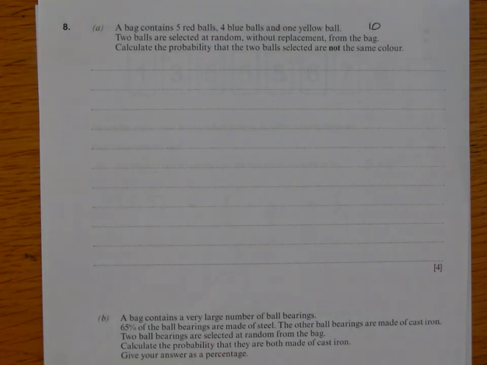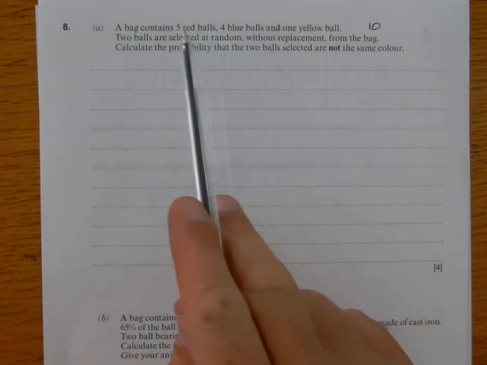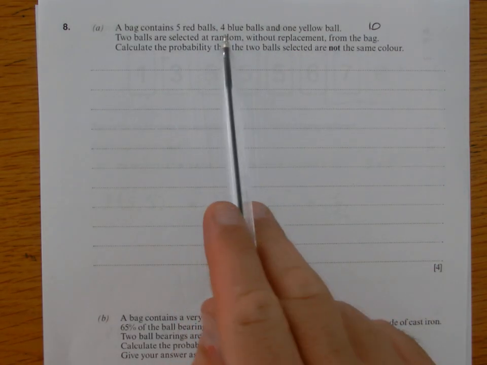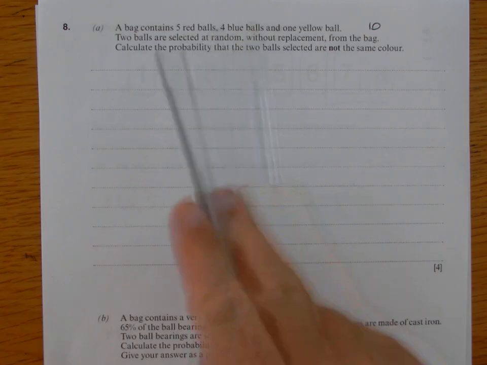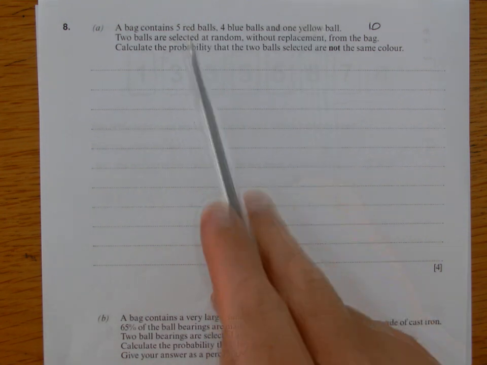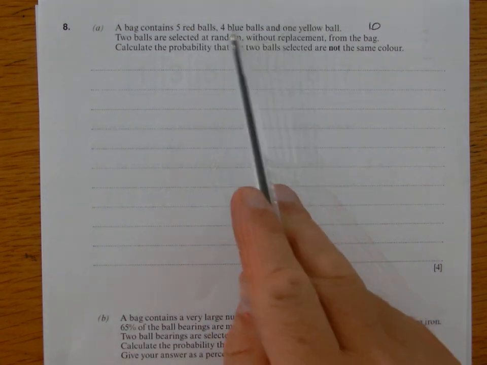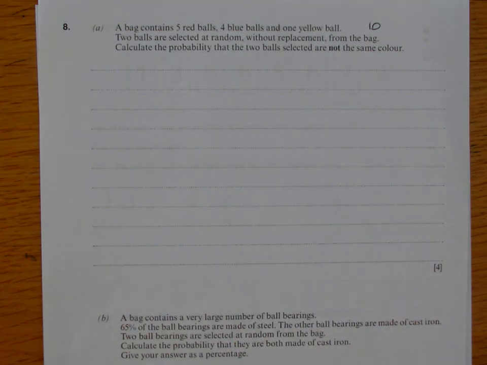So if they're not the same colour, then we could have a combination of, say, red and blue. And there's a couple of ways of doing that, isn't there? It could be red-blue, or it could be blue-red. Or we could have red-yellow, or yellow-red. Okay, and then similarly we could have blue-yellow, or yellow-blue. So there's quite a few different combinations we could have there. But it would be better, I think, to do the sort of reverse approach for working out this probability.